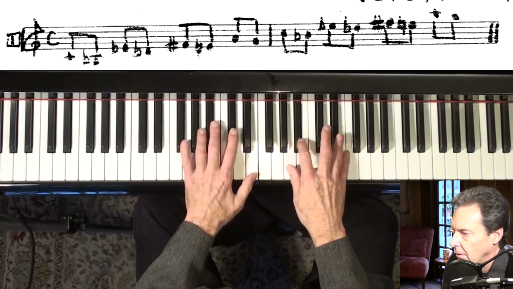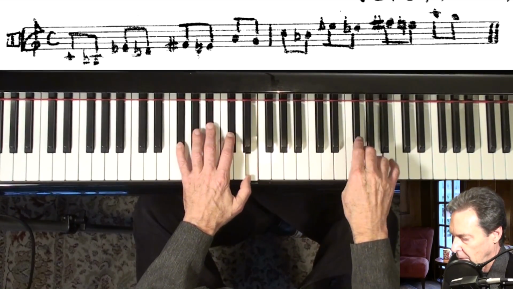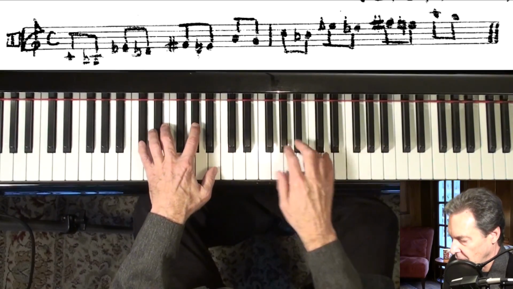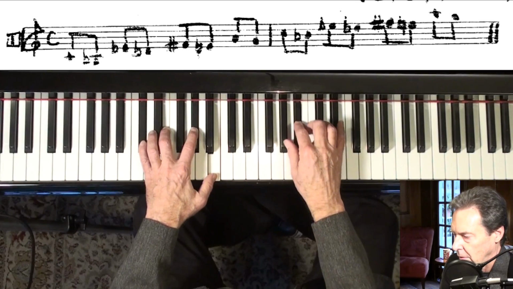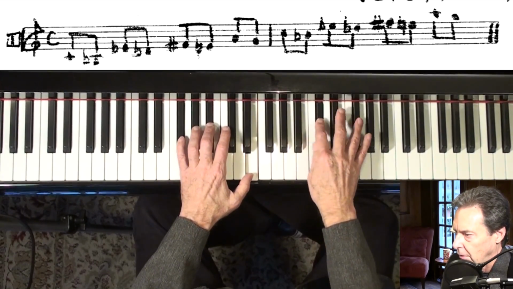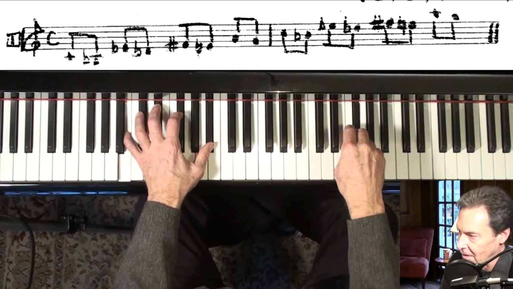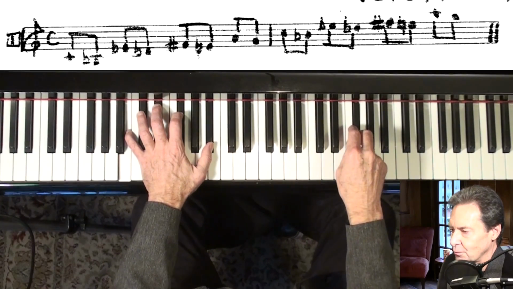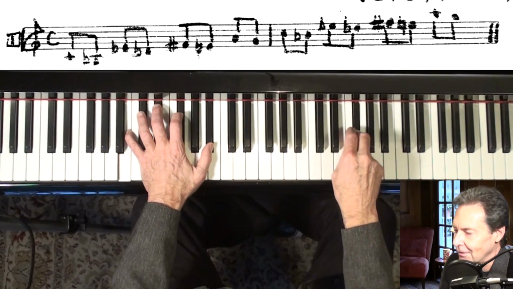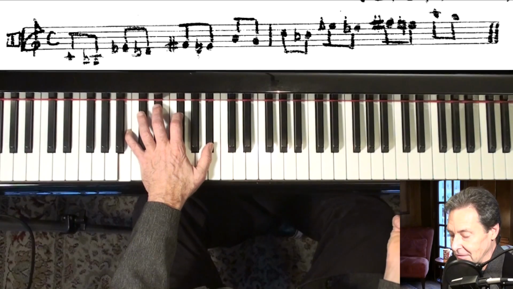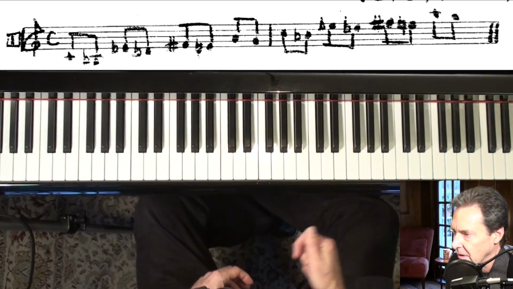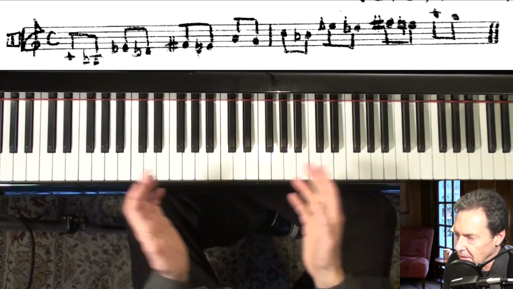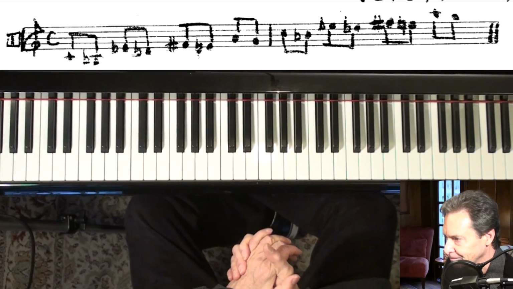Am I doing it right? Yeah, right. Here we go. See, that exact same phrase works in 3 kind of unrelated keys, right? B is not exactly like the key of F, is it? No, it's pretty unrelated. But that's how this system works.